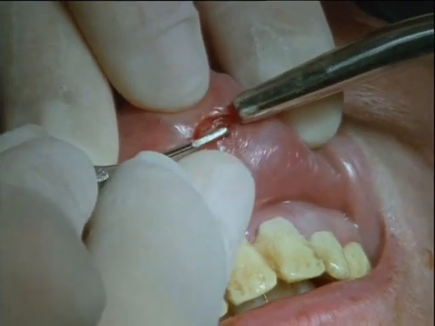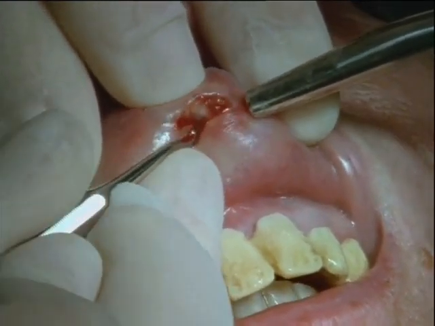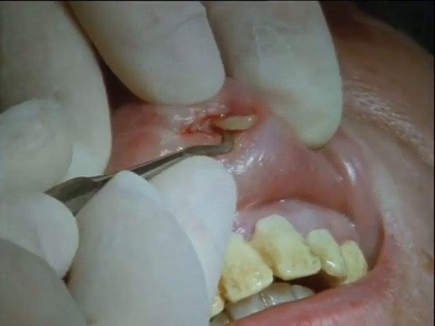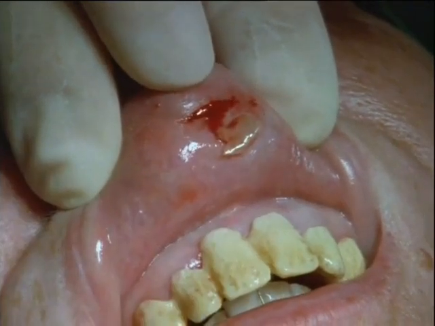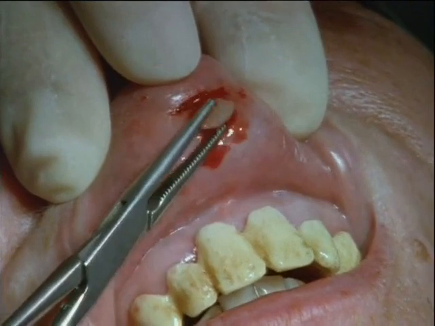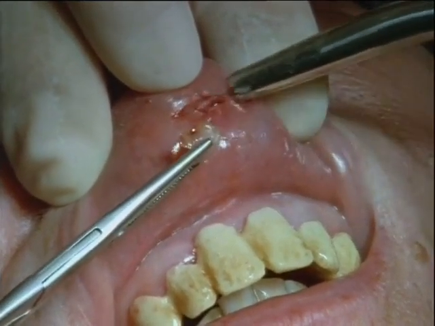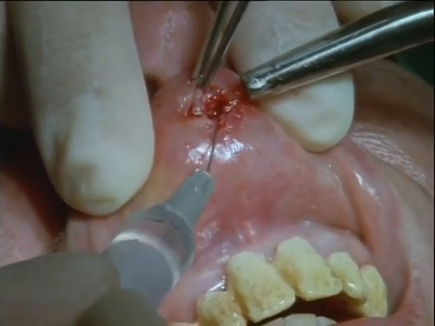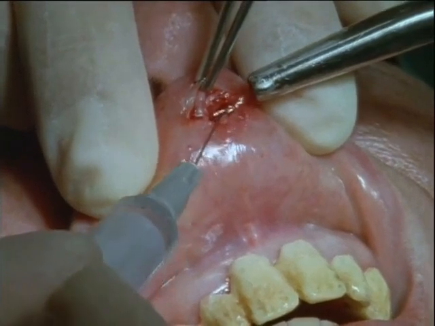Extraction with a fine claw elevator brings a fragment of tooth to light. The wound cavity is irrigated, and the wound is closed by primary suture.